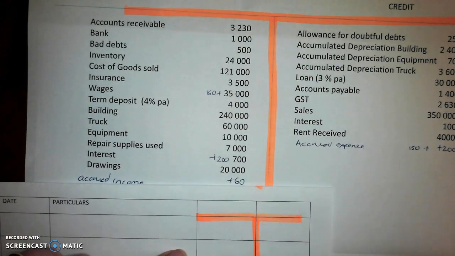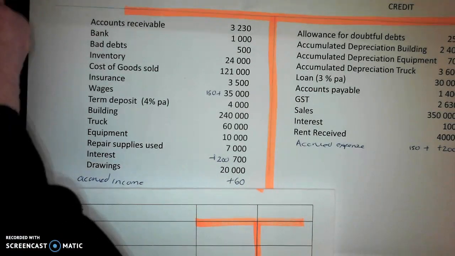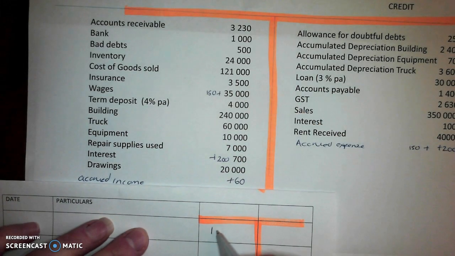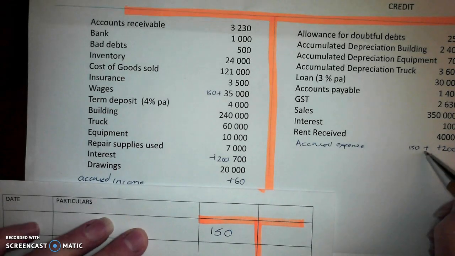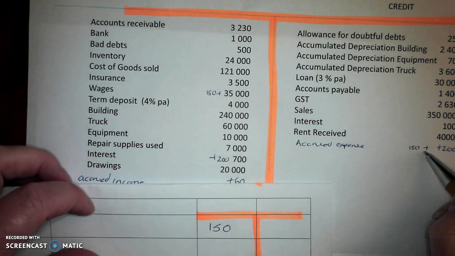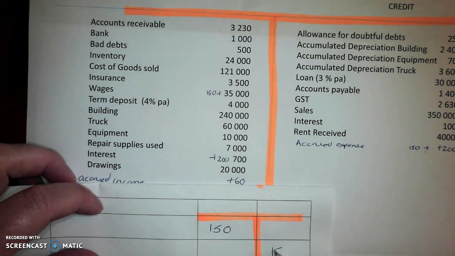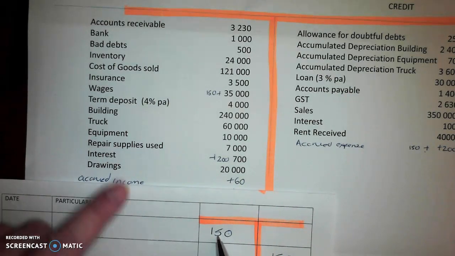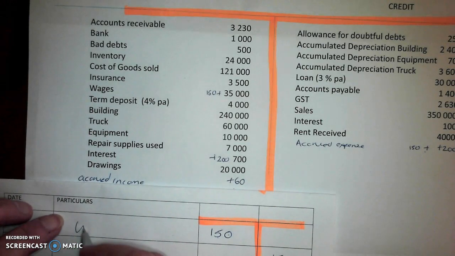Draw the same amount, because this is how I'm going to drop the figures down. So 150 onto this side, 150, because remember they've got to match. On this side, whereabouts did I add it? I added it to an account called wages.